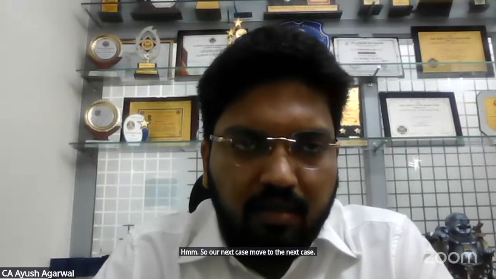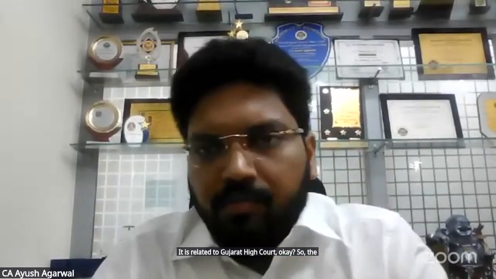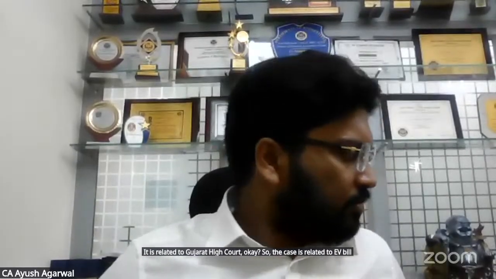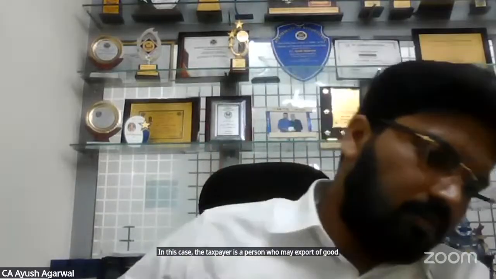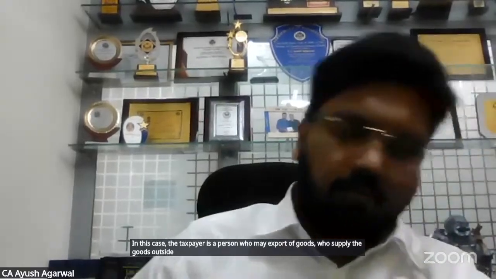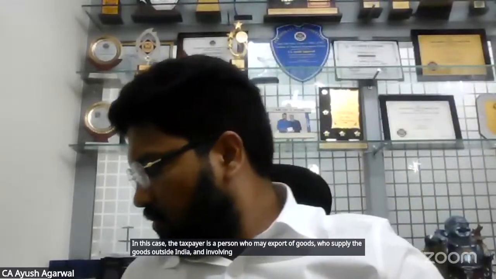So our next case, moving to the next case, it is related to the Gujarat High Court. The case is related to the e-way bill and the penalty. In this case, the taxpayer is a person who exports goods, who supplies goods outside India, and is involved in the business of export of goods.